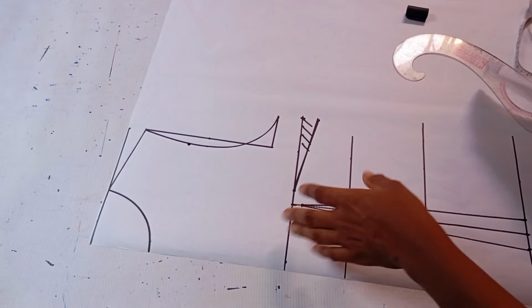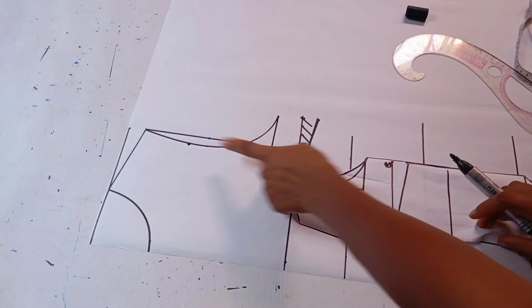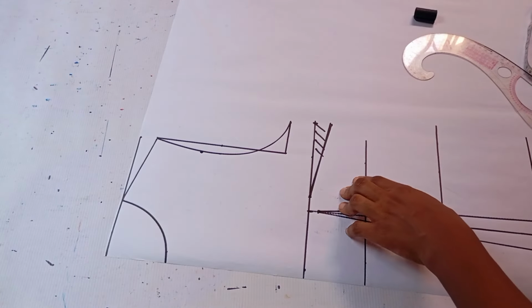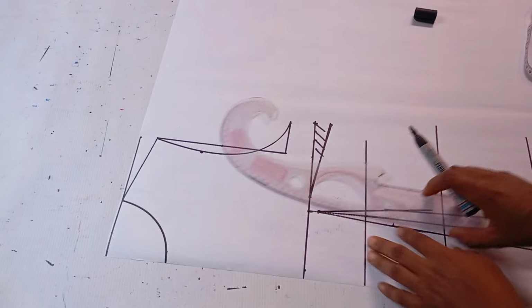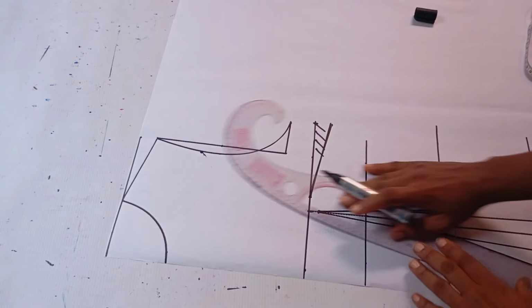Okay, so this is for this V design to be able to cover up this particular one at the armhole area. So what I'm going to do next is that I'm going to go ahead and connect this line, making a very nice curve from here.